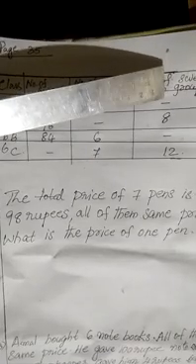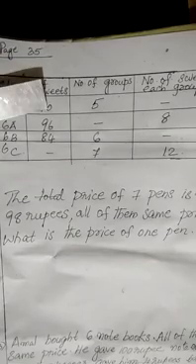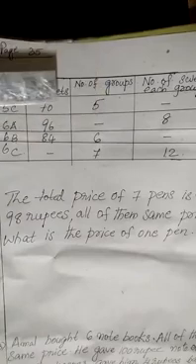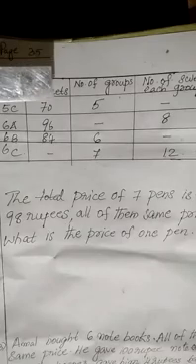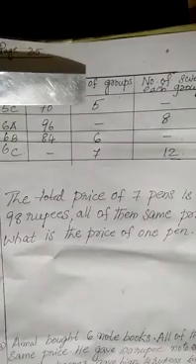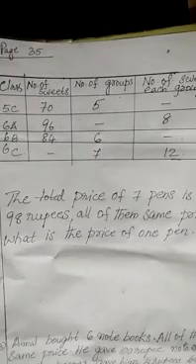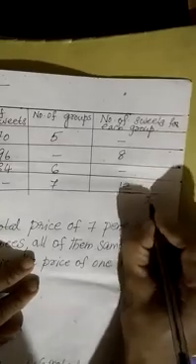Okay. So, for that what you have to do? Total number of sweets, how many? 70. So, how many groups are there? 5. So, as we have seen in the previous session, what we have to do? 70 divided by 5. How much will you get? How to divide 70 by 5? Write 70 like this.